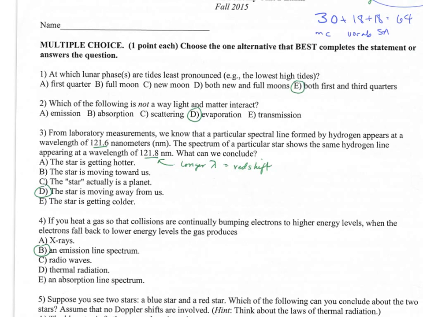Question 3. I gave you the library sample of hydrogen. One particular spectral line was at 121.6 nanometers. And the star actually is at a little bit longer wavelength, 121.8 nanometers, a difference of 0.2 nanometers. I was after a redshift occurring. So the best answer there is D, that we can tell the star must be moving away from us because of that little bit longer wavelength. The spectral line has moved over.